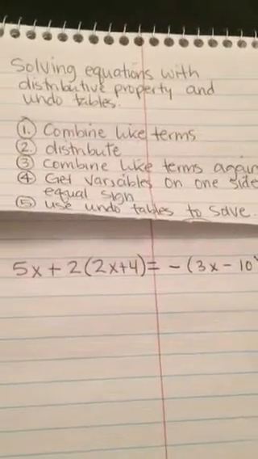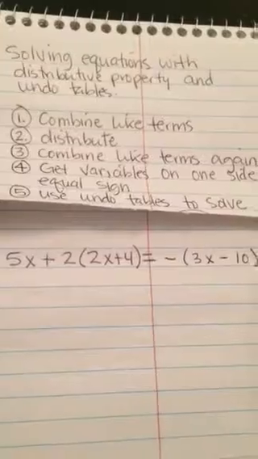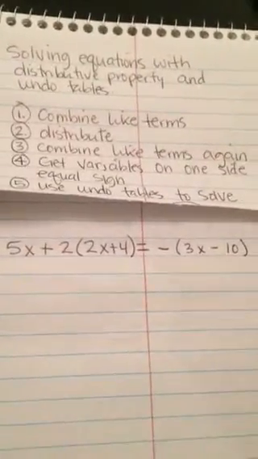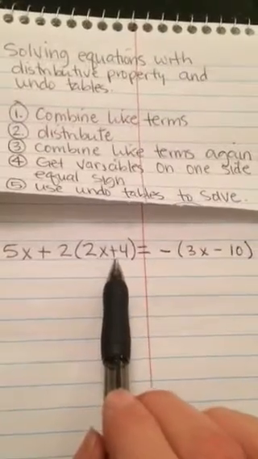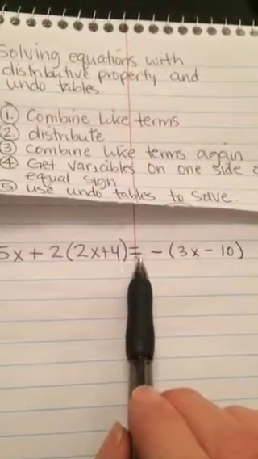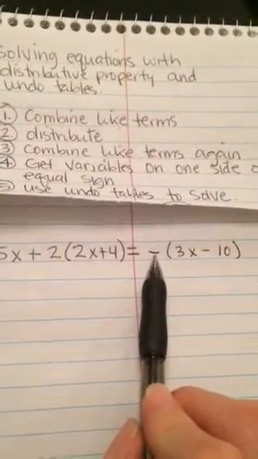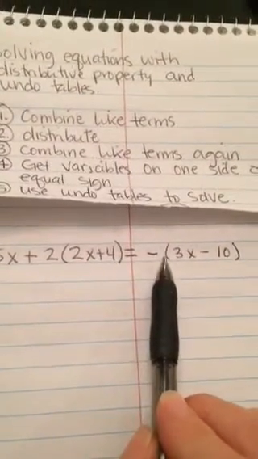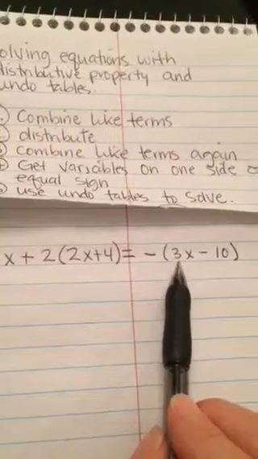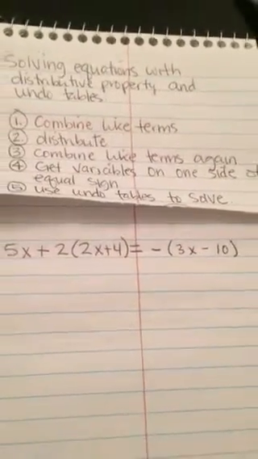Okay, we're back to solve more equations with the distributive property and using undo tables. So let's look at this one. 5x plus 2 times the quantity 2x plus 4 equals negative. We know that if there's no number there, it's actually a 1. So negative 1 times the quantity 3x minus 10.